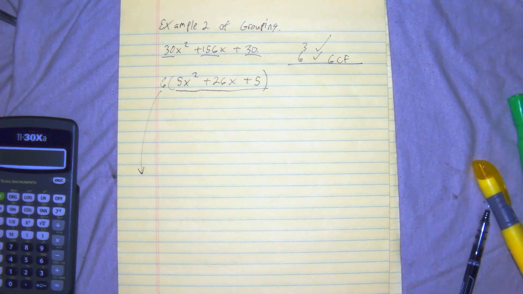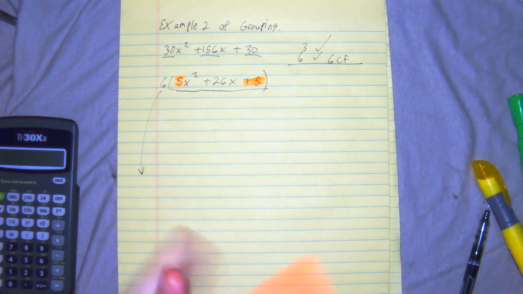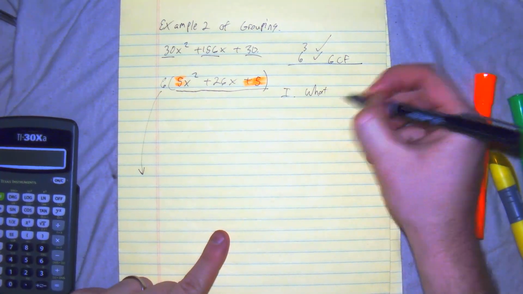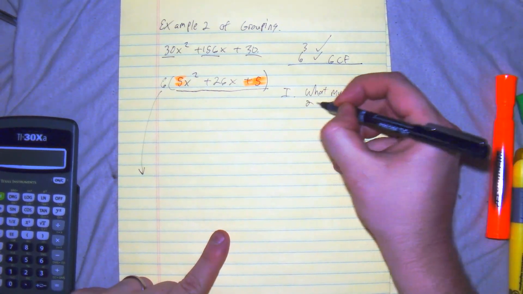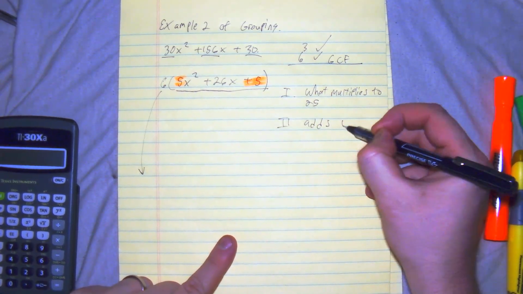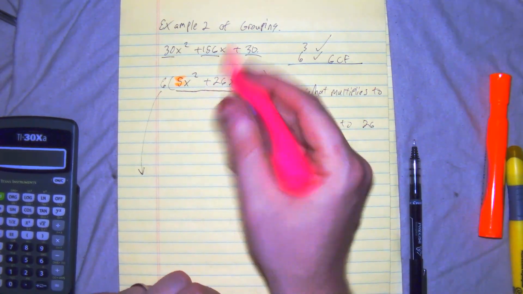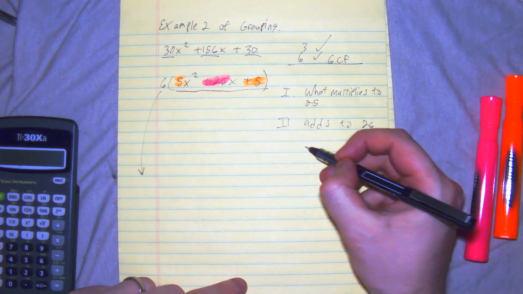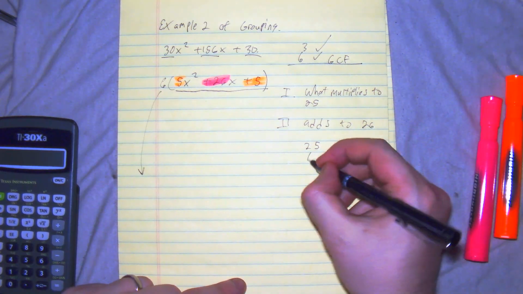So first, we're going to multiply A by C. So first, our first rule is what multiplies to 25, and step 2 adds to 26. Well, like I said, we need to put our factors up. 25 is our goal. So we're going to do the following.